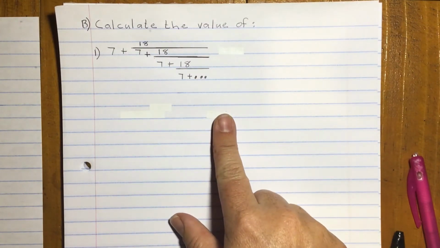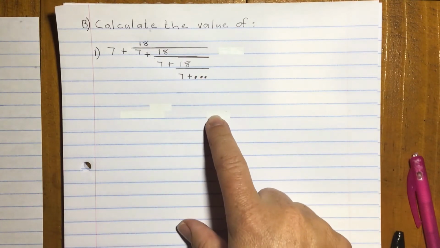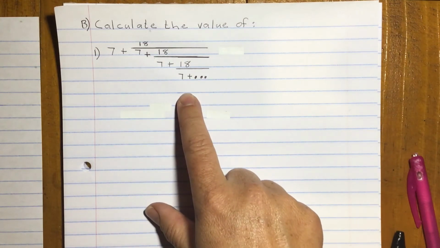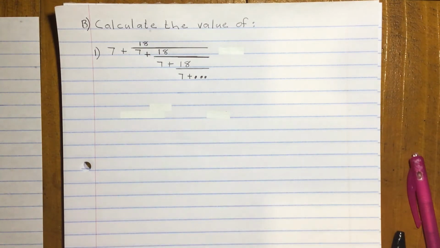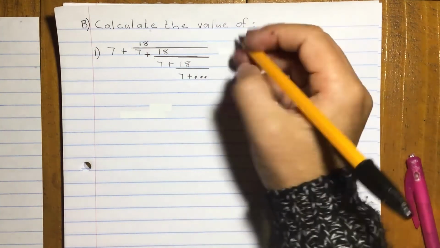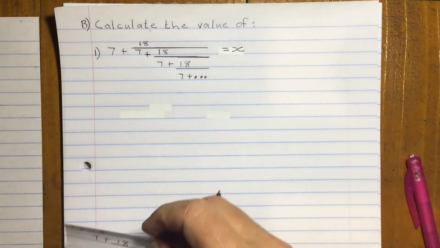Now you might think that it is impossible because it is carrying on forever and ever, but the fact that it's carrying on and on forever in the same pattern helps us to solve the value of this calculation. So what I want you to understand is what we do is if I take this fraction and I make it equal to x, right?